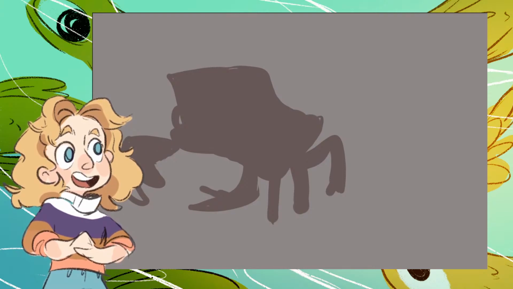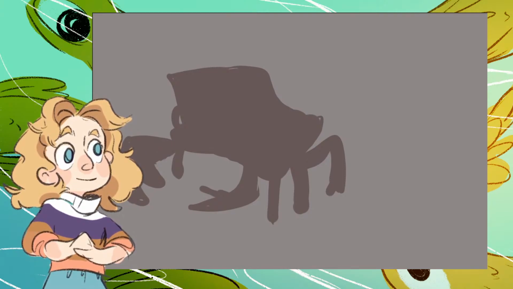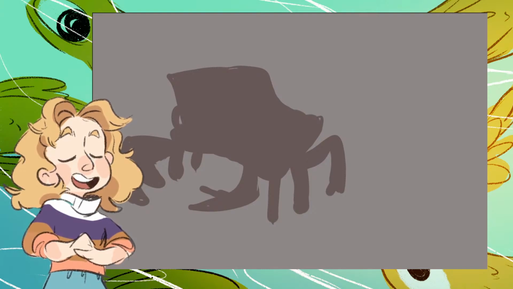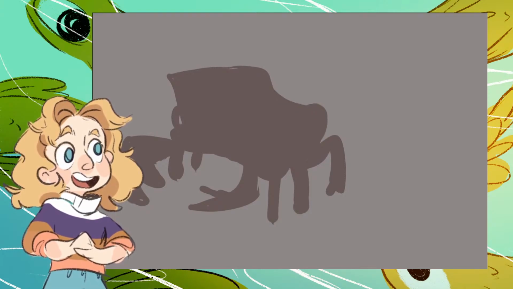I might need to look up a reference picture of a crab. Maybe. How big of a difference is there between crabs and spiders? It can't be that big, right? Right? Crab. Okay, so their little arms do not count with their legs. Okay, good to know.